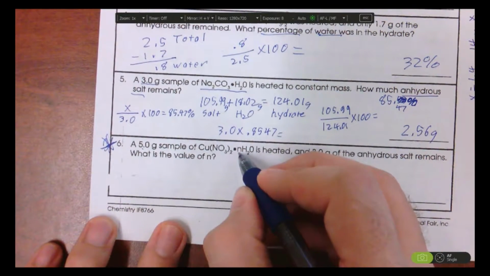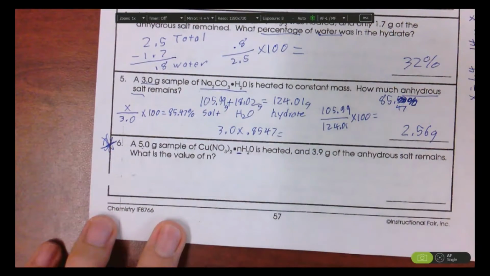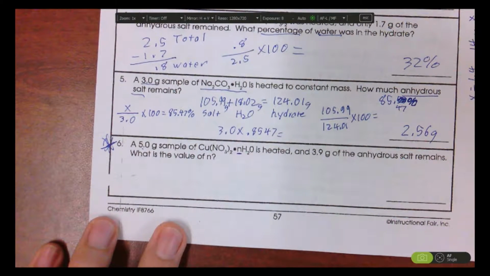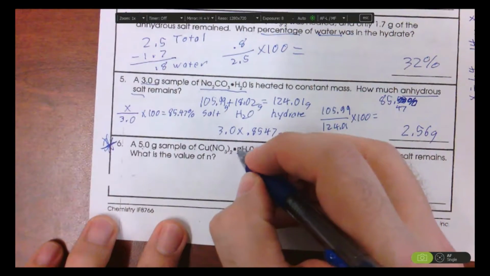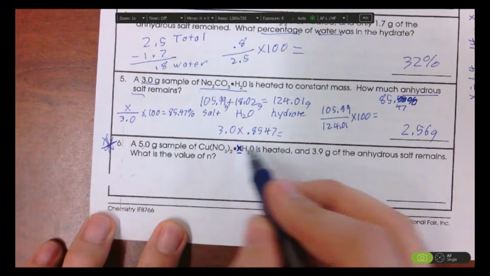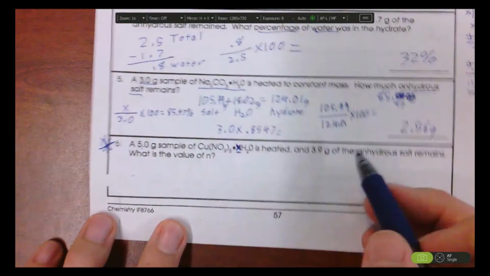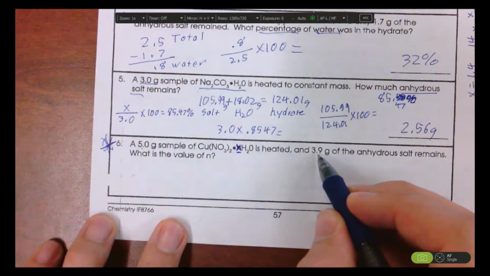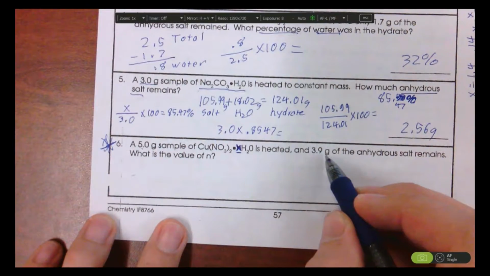By the way, why is there an x in there? That's what you're going to end up solving for. That's technically your x you're trying to find. Okay, so if you want to put x instead, yeah. We're trying to figure out what's that whole number that's going to go in front there. And the good news is it's going to be a whole number. So it's heated up, and so it lost water, and now the mass was 3.9.